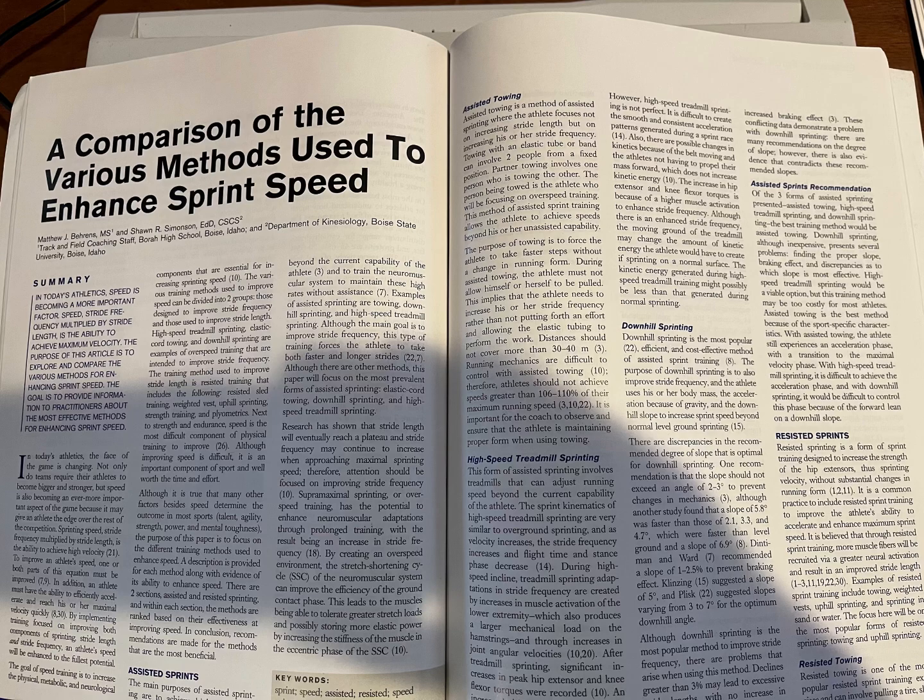Research has shown that stride length will eventually reach a plateau, and stride frequency may continue to increase when approaching maximum sprinting speed. Therefore, attention should be focused on improving stride frequency. Supermaximal sprinting or overspeed training has the potential to enhance neuromuscular adaptation through prolonged training, with the result being an increase in stride frequency.